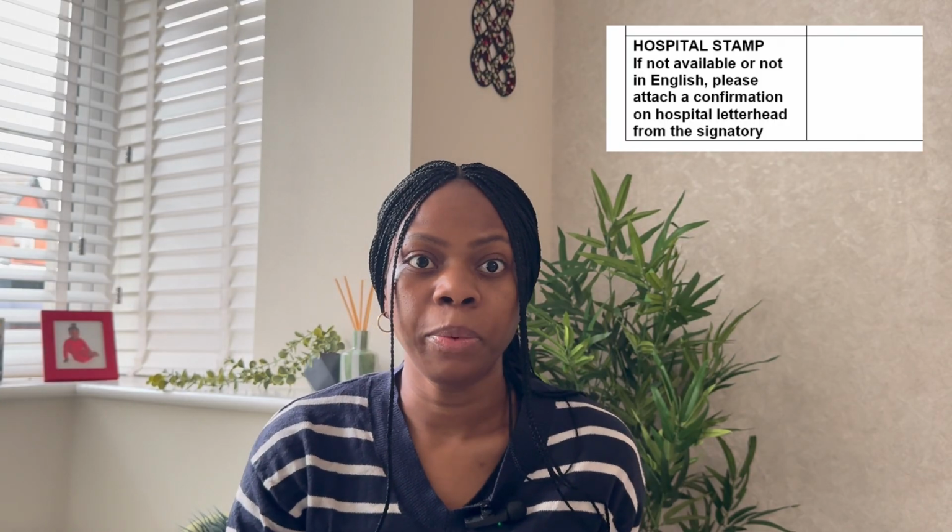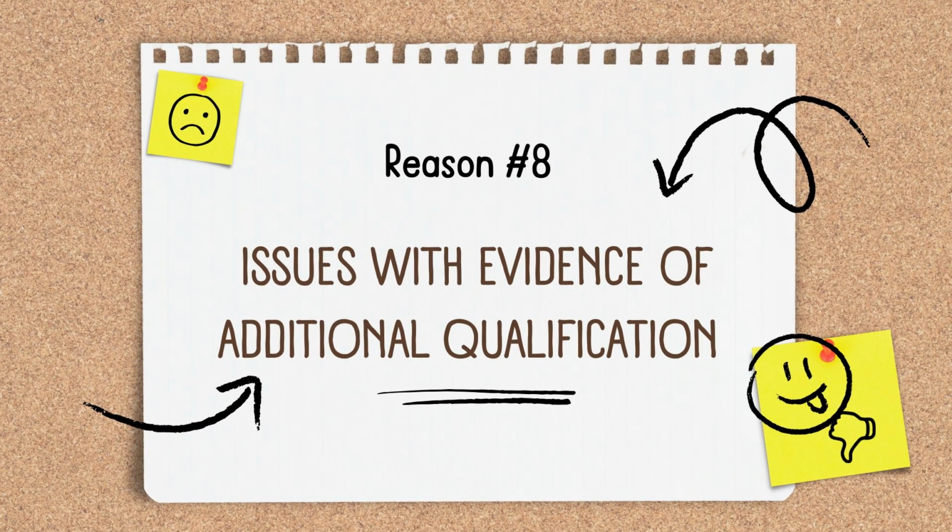So I'm going to lump the next couple of things I'm sharing into one point. This has to do with the additional qualification of your signatory. So first of all, if your signatory is not on the GMC specialty register, so for signatories from abroad, you want them to add their additional qualification to the CREST form. If it's not added as a single file, the CREST form will get rejected.